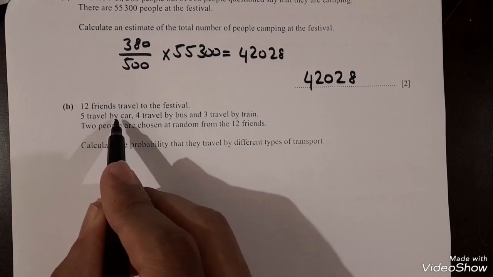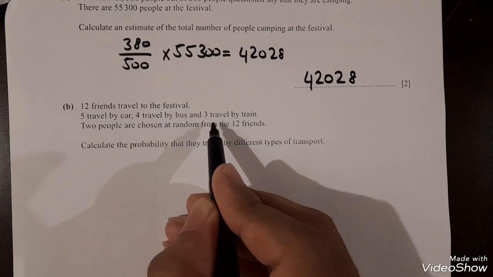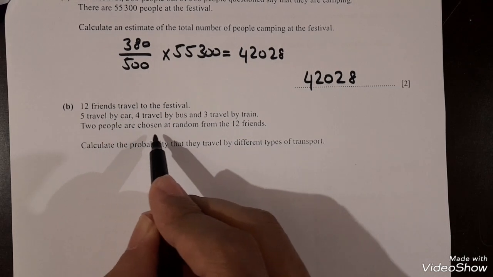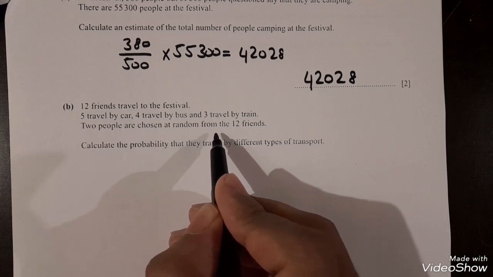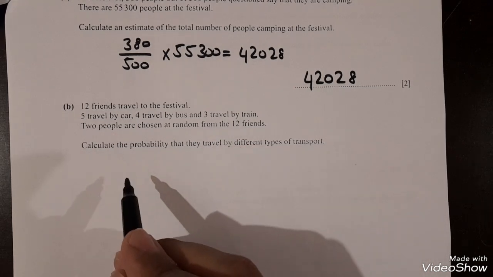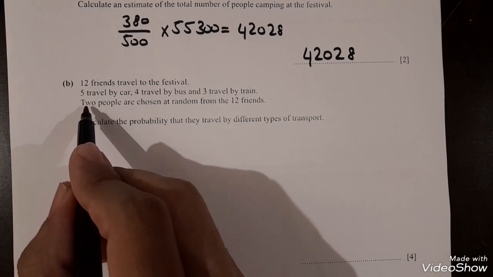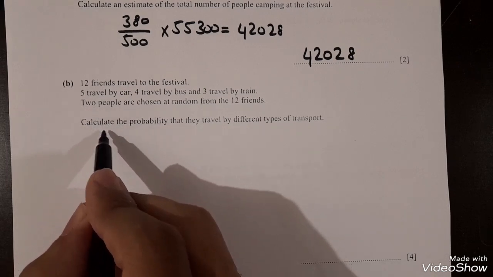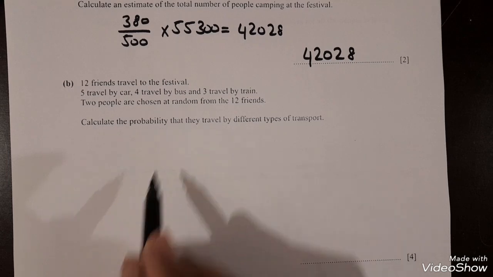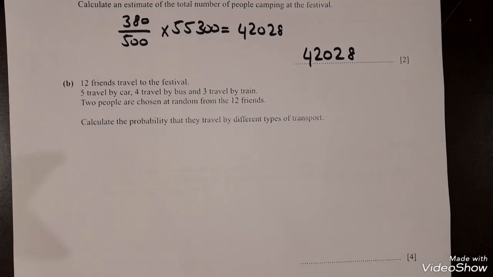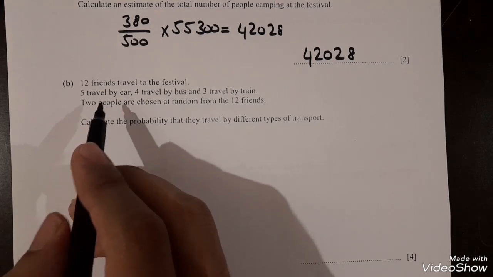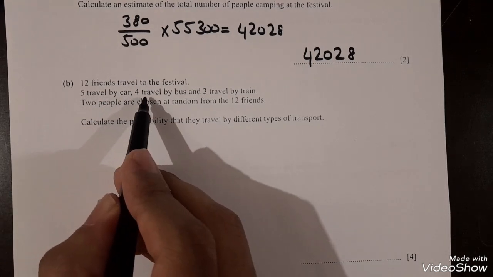Then part B states, 12 friends travel to the festival. 5 travel by car, 4 travel by bus and 3 travel by train. 2 people are chosen at random from the 12 friends. So what we will do is calculate the probability that they travel by different types of transport. So first we will do by car and by bus.